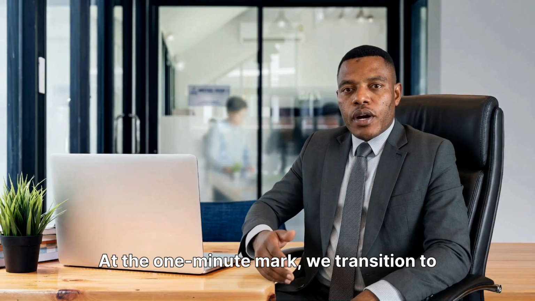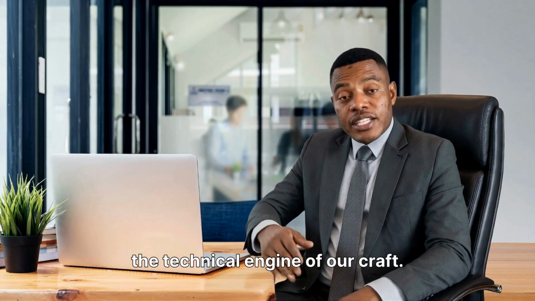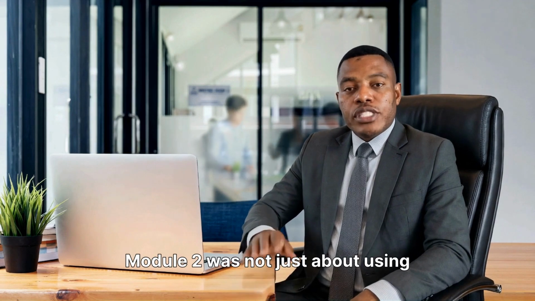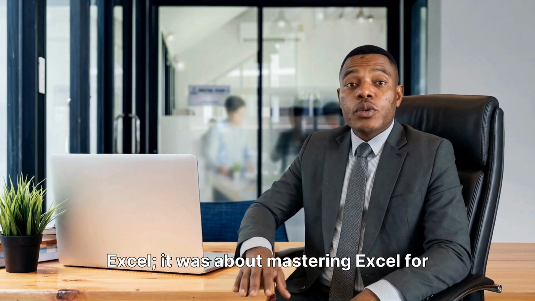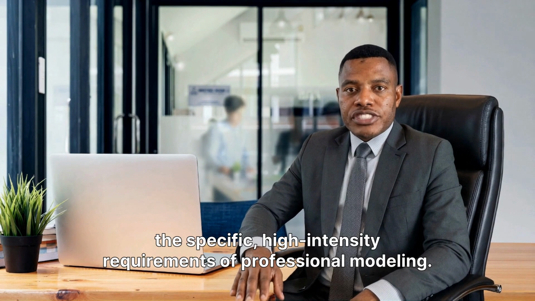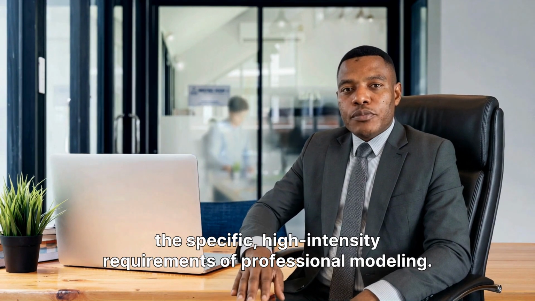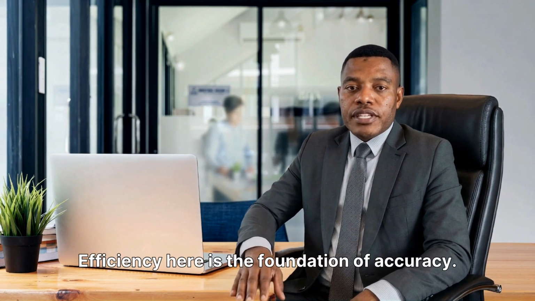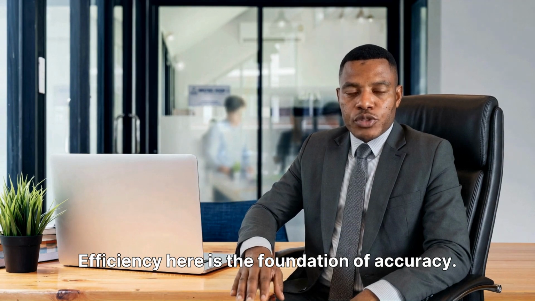At the 1-minute mark, we transitioned to the technical engine of our craft. Module 2 was not just about using Excel, it was about mastering Excel for the specific high-intensity requirements of professional modeling. Efficiency here is the foundation of accuracy.